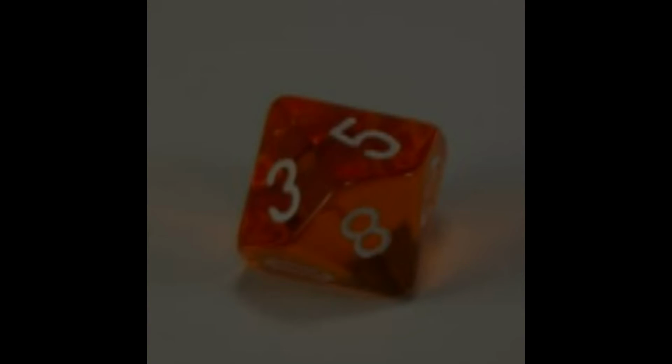You also have what are called percentile dice, or these 10-sided dice. That's these lovely little babies here. You have the common 6-sided die.